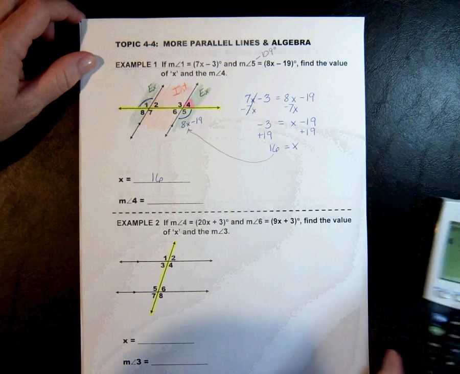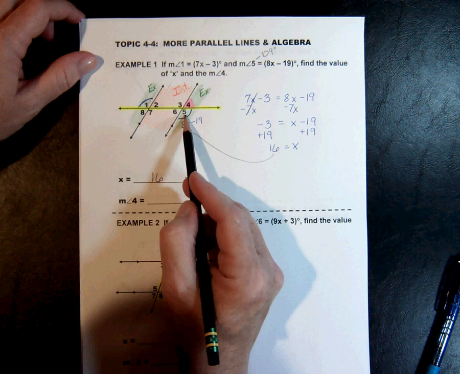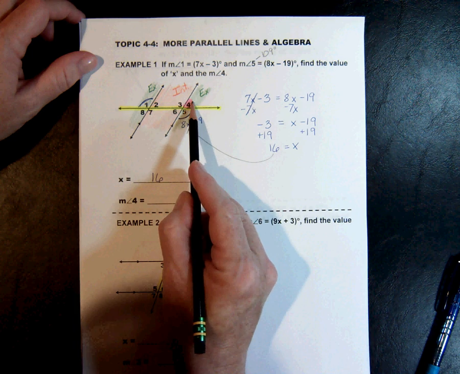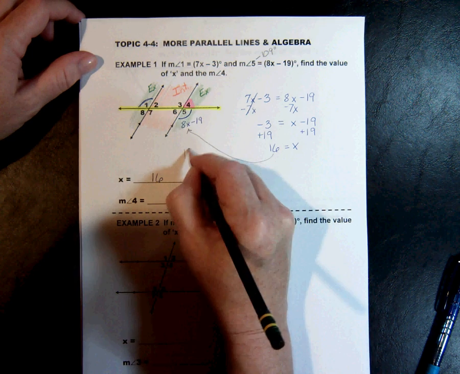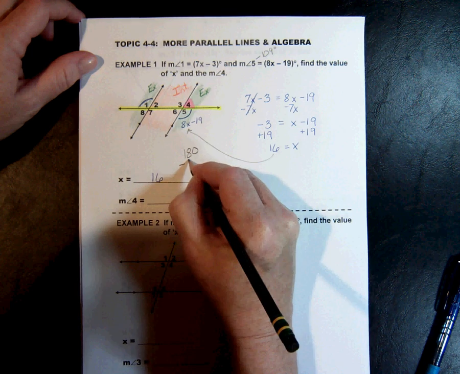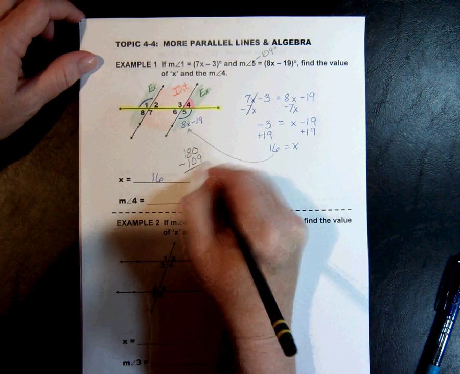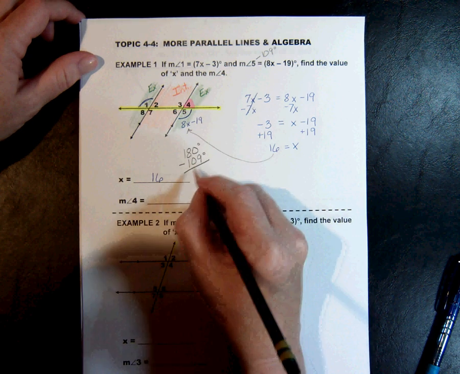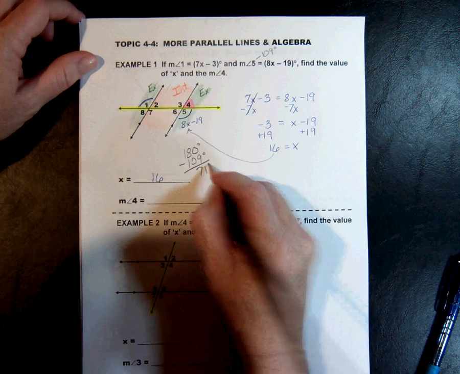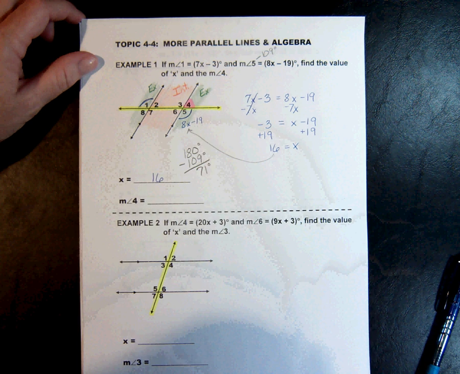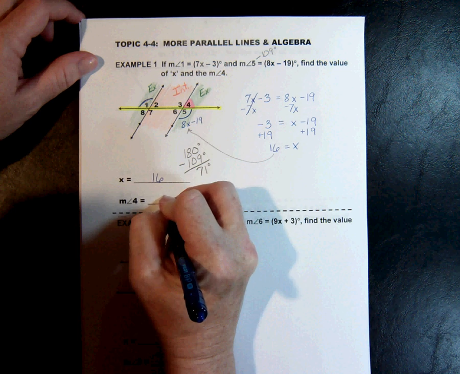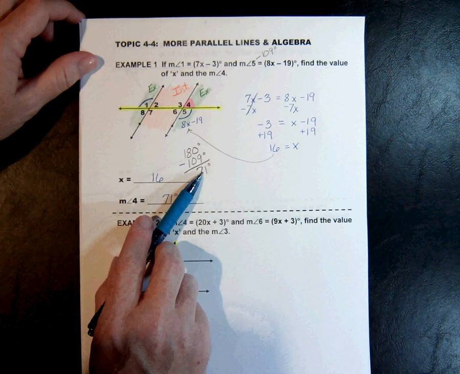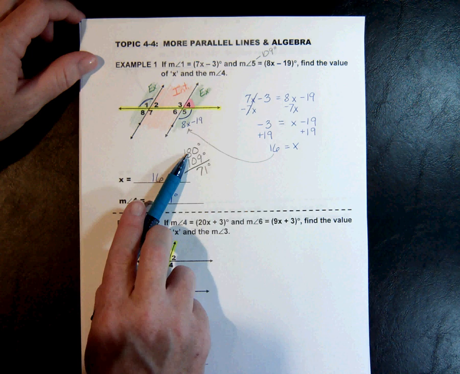So if you were to now look at this being 109 and 4 we want to know, you're just going to take 180 and subtract the 109. And 180 degrees subtract 109 degrees is going to give you 71 degrees. So your angle is 71 degrees. You can always double check it and add these back together. Make sure that they equal 180.